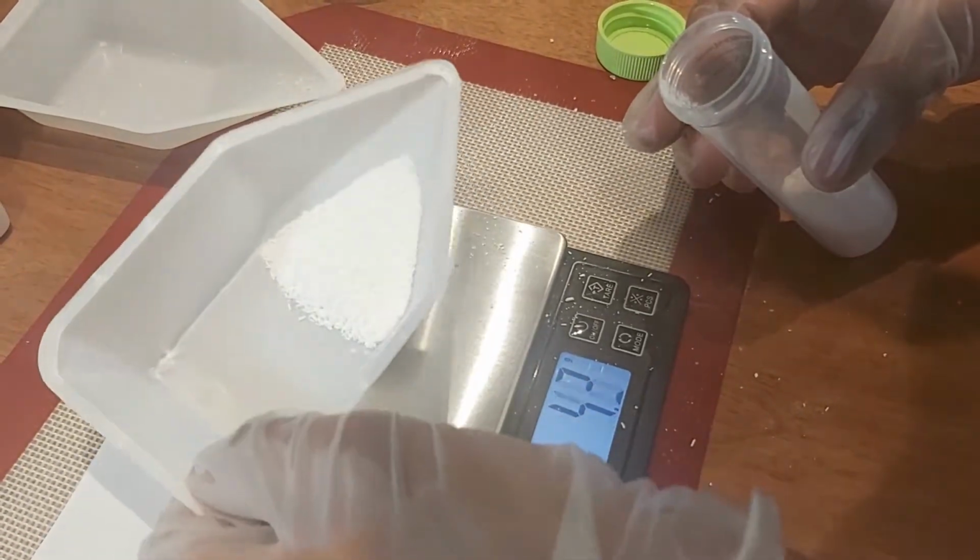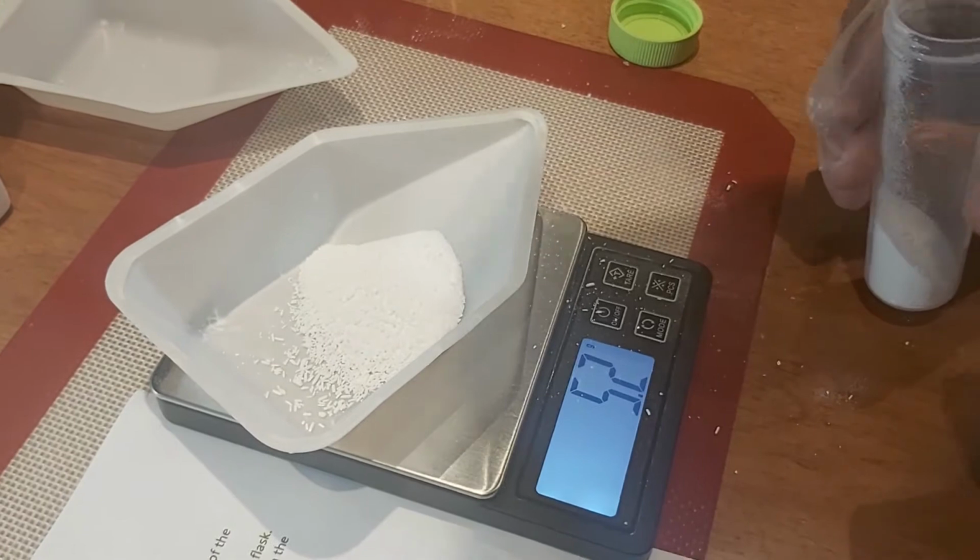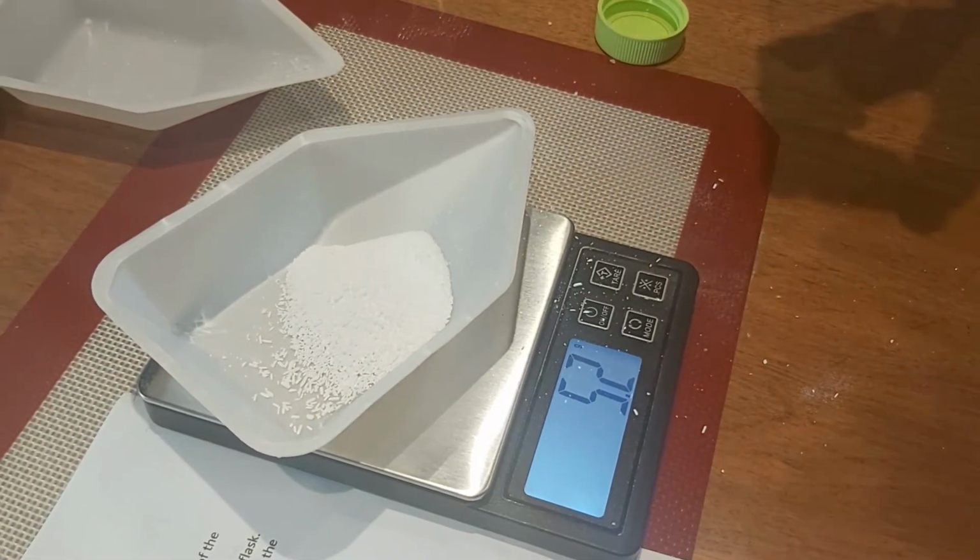Should be enough. 5.2 grams. That's close enough.